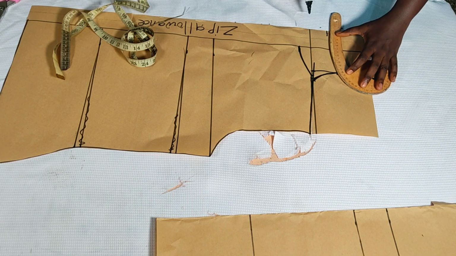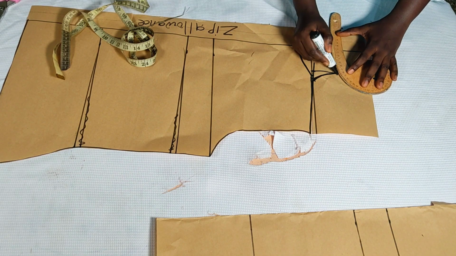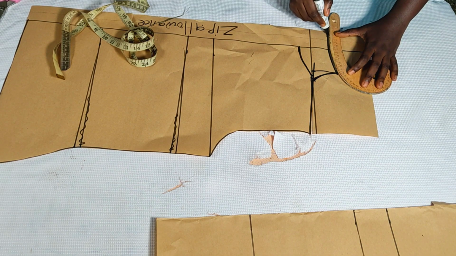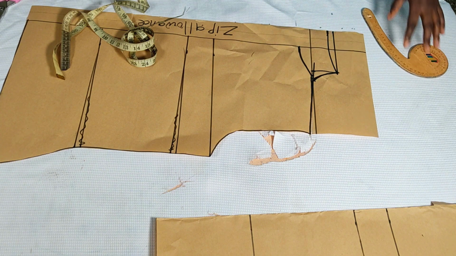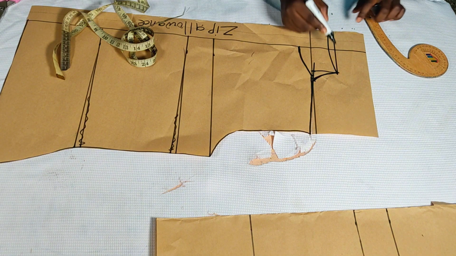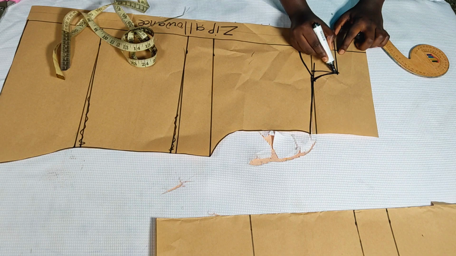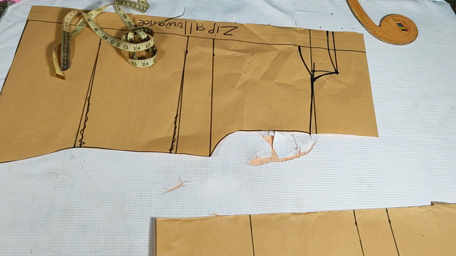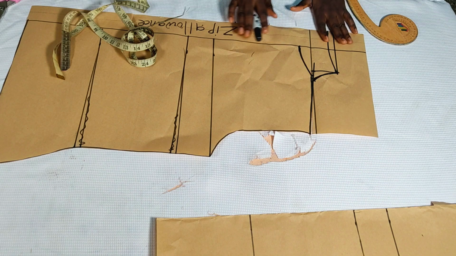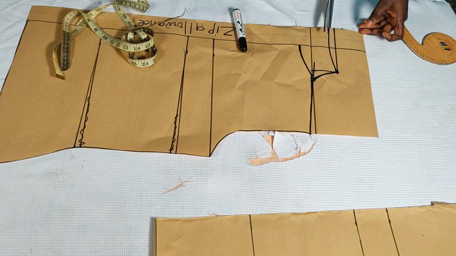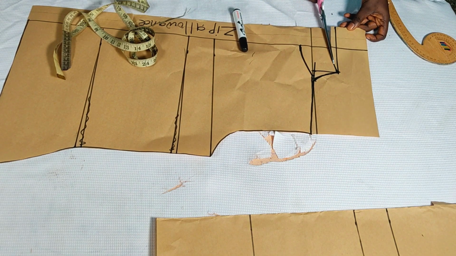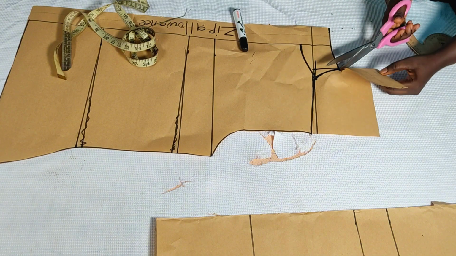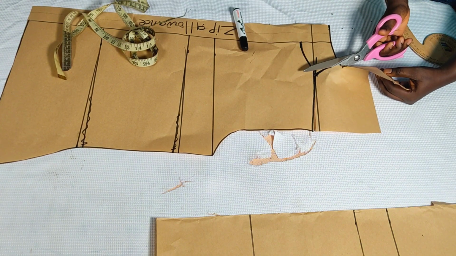I hope you can see what I'm doing. If I'm not explaining well, just watch what I'm doing and repeat the same, and you are going to get the results. That is what I just did. Make sure you smoothen that plate a bit so that it wouldn't be too sharp. So now we are done with the built up neckline for our back block, and I went ahead to cut it.